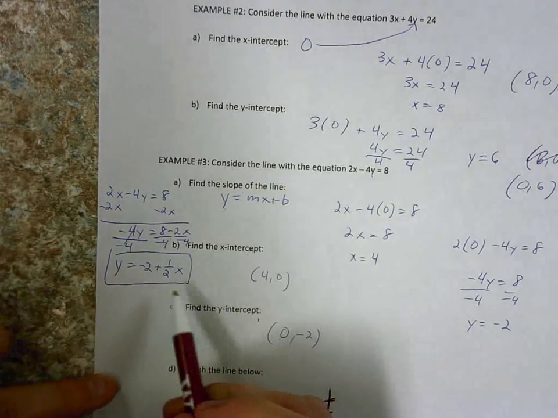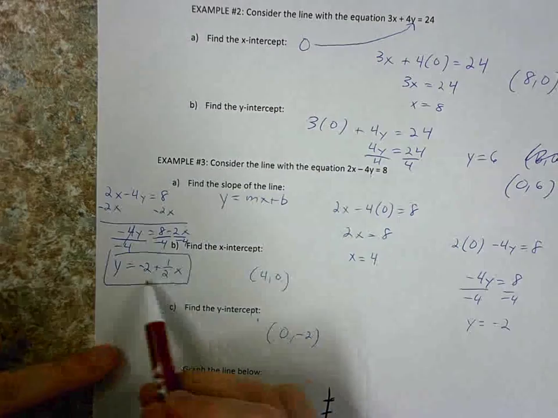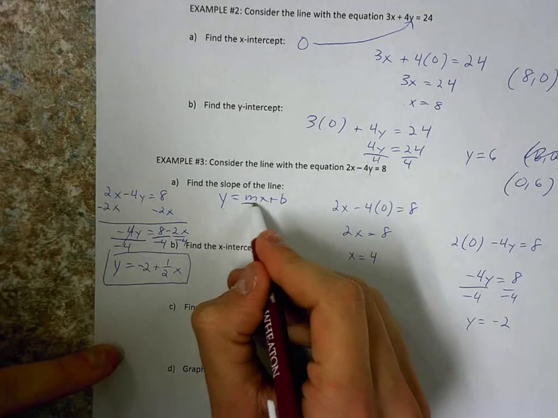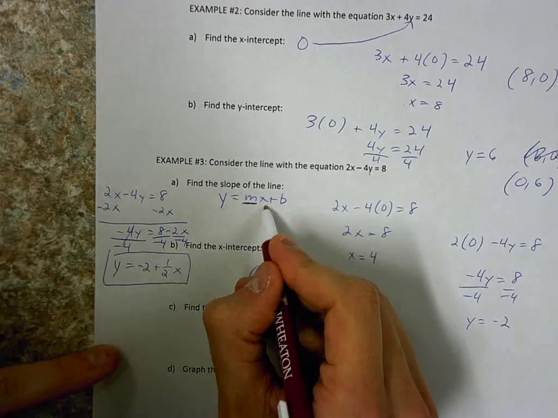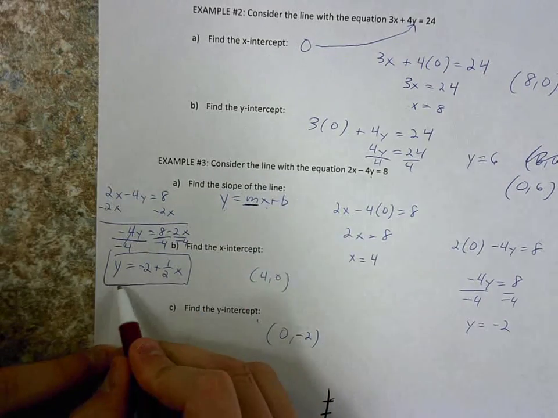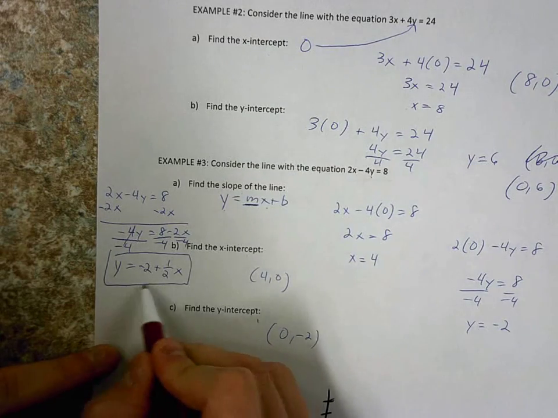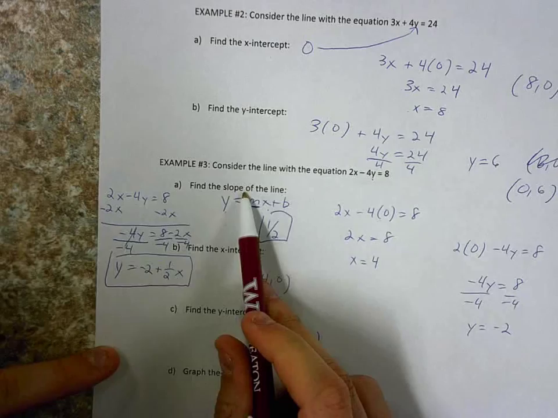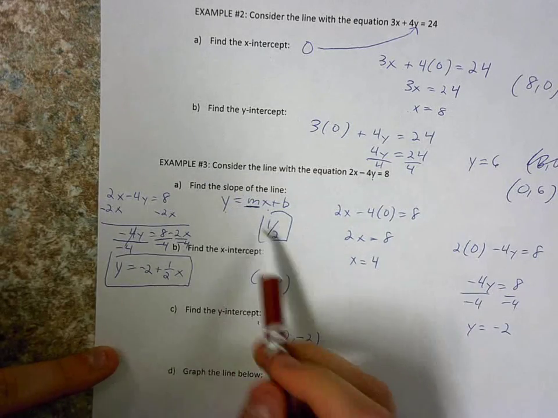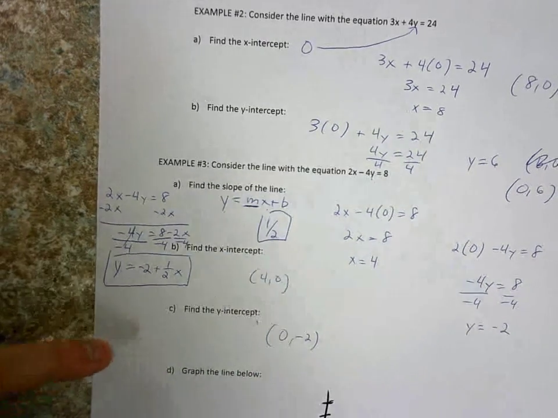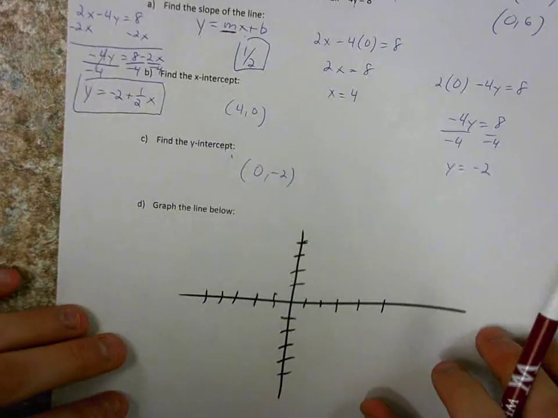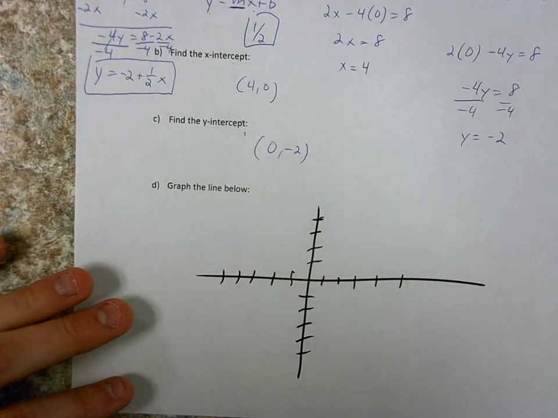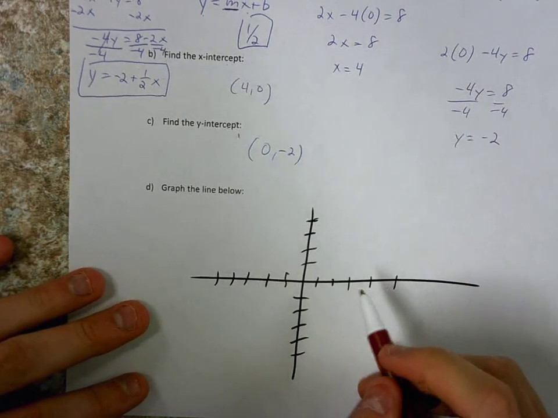Okay, so what we just did here is we have this in slope-intercept form now. And if you remember, your slope is always the number in front of the x. So find the slope of this line. What is the number in front of the x? That's easy, 1/2. So if you're ever trying to find slope, you have to convert it to slope-intercept form first. Okay? And then lastly, graphing. And you guys spent time on this in class on Tuesday.